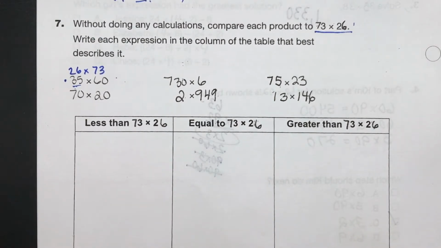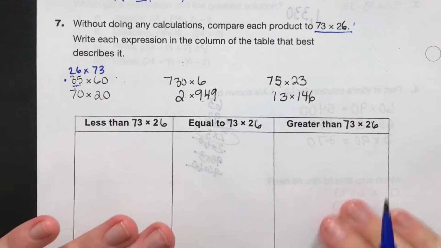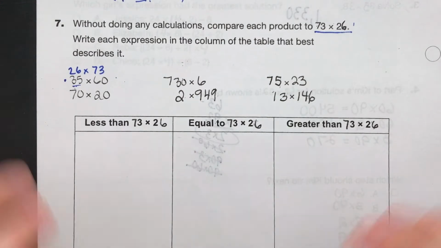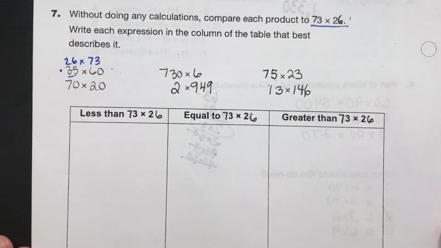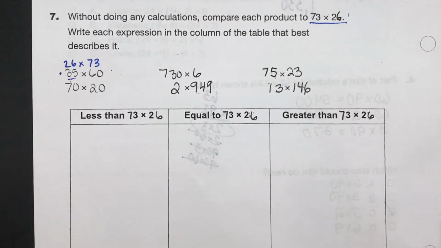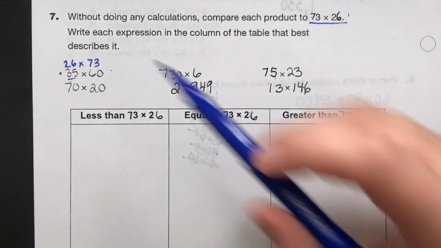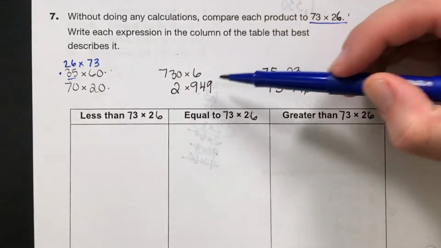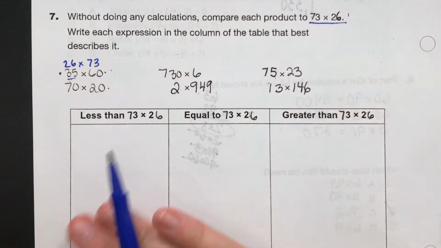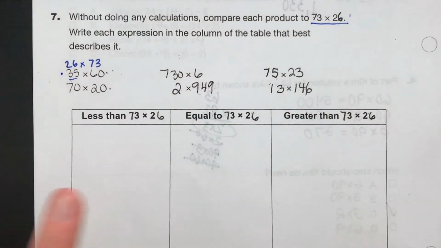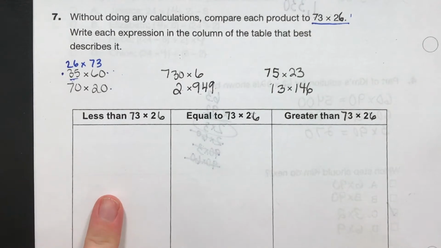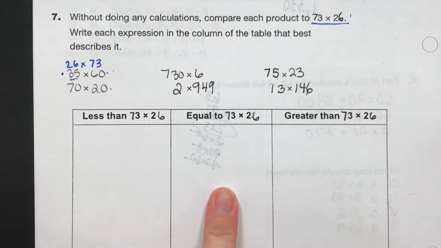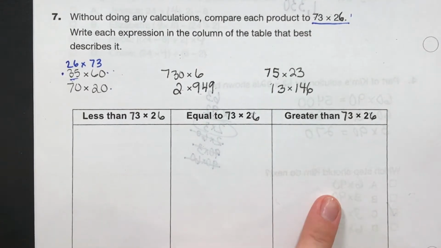There is a way to estimate and decide which column each of these belongs in, but for the purposes of wanting to make sure that we get this problem right, my suggestion to you is to actually go through and solve each one of these and then put them in the correct columns, okay? So we have less than 73 times 26, equal to 73 times 26, and greater than 73 times 26.